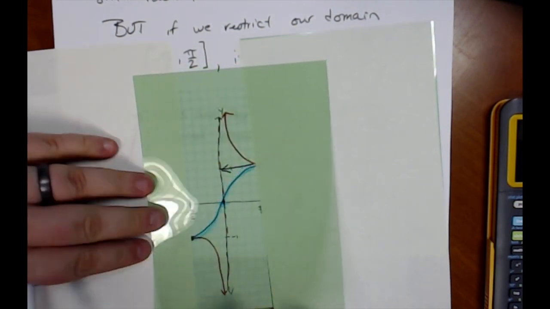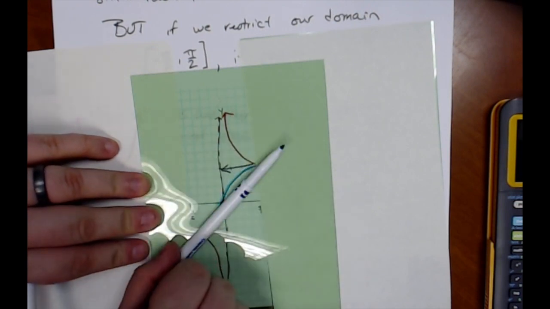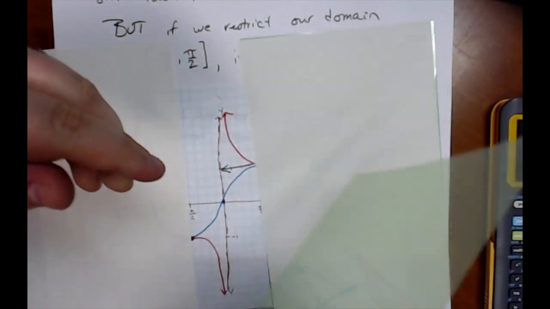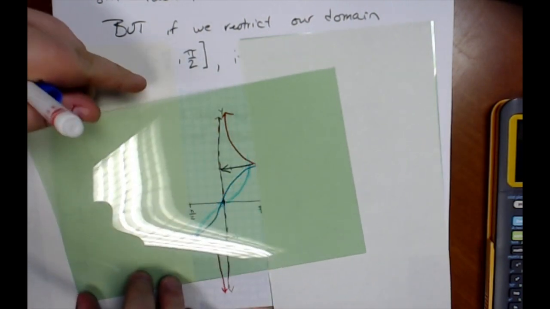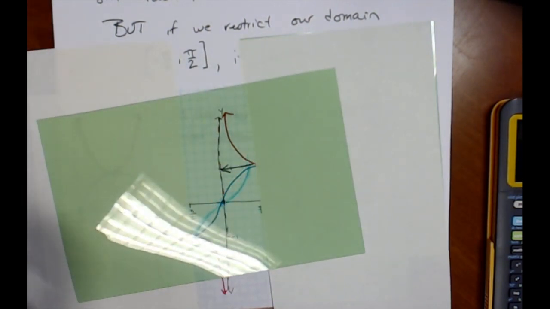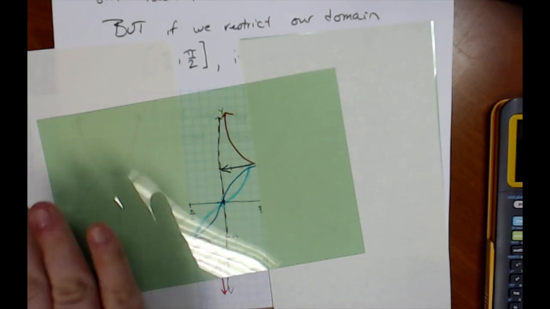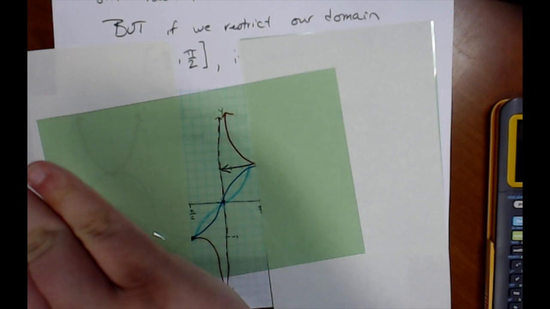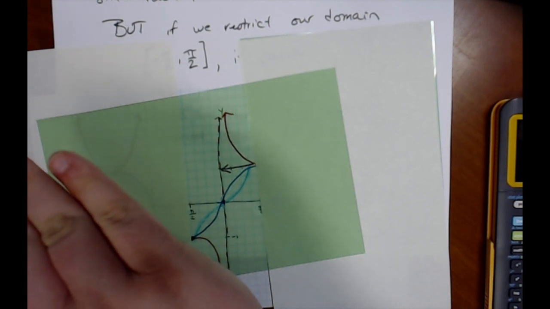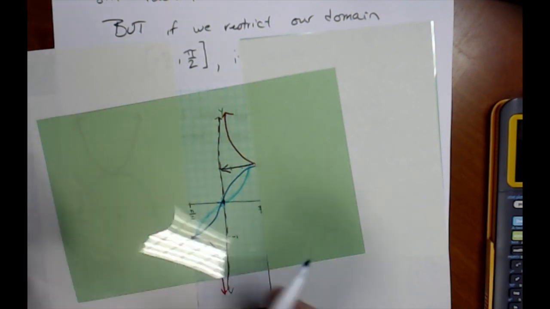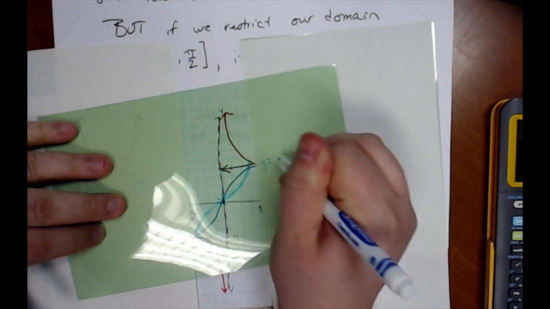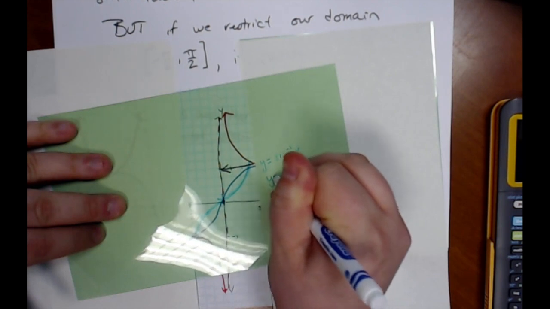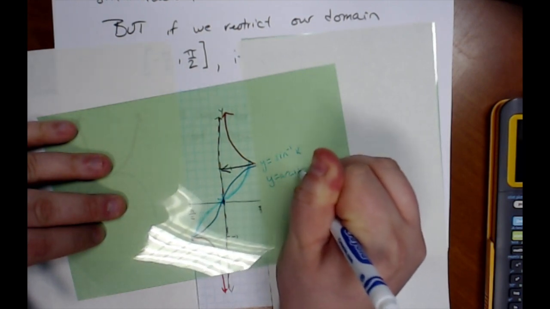And when I reflect that around the line y equals x, which is this line here, we end up with this graph here. I'll put my hand here to block the reflection. And that is our graph of y equals sine inverse. So this is y equals sine inverse of x, or y equals arc sine of x.